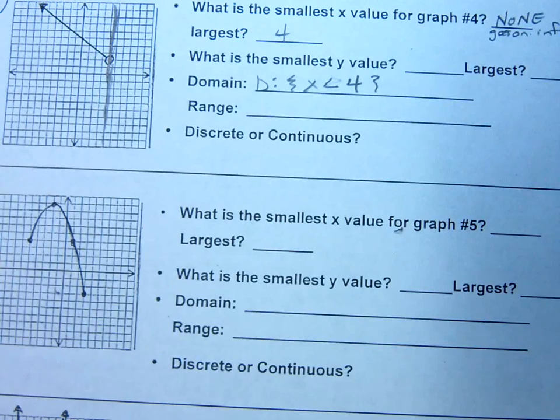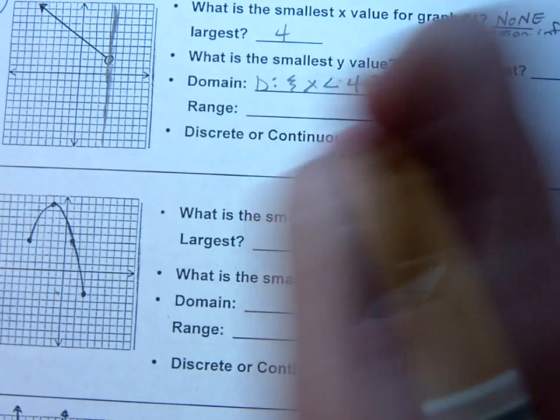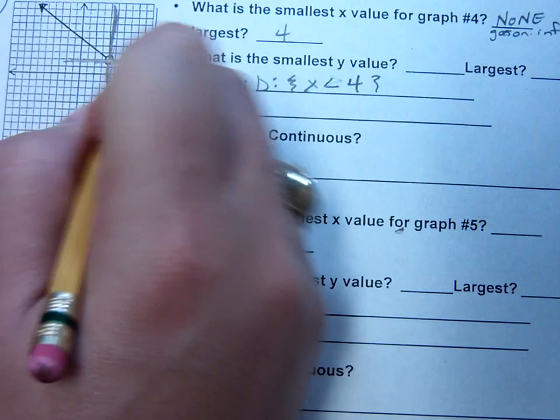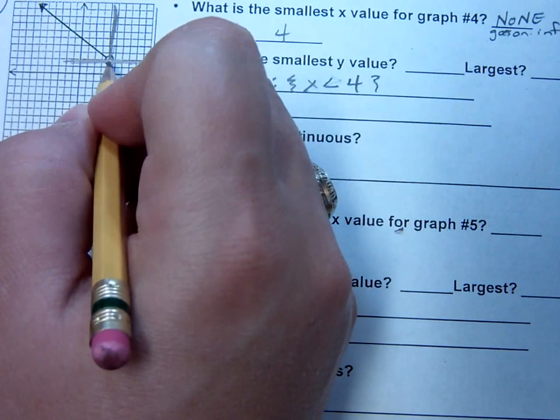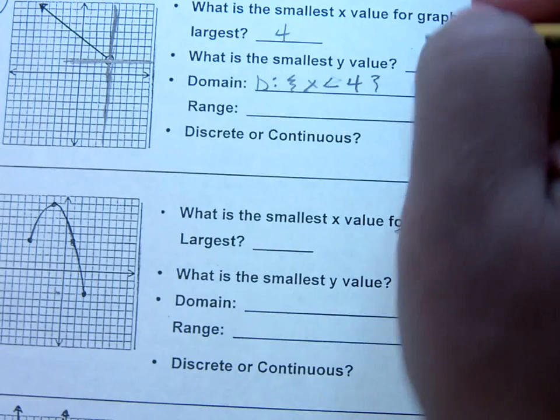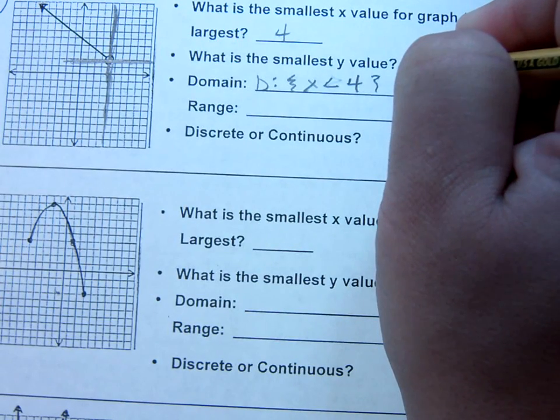All right, so what's the smallest y value? Again, that's your lowest point. So what's my smallest y value? Now here I do have a smallest y value, because I do end at a certain point. Well, what is that point of y? Well, 1, 2. So 2 is my smallest y value, because I do have a lowest point.